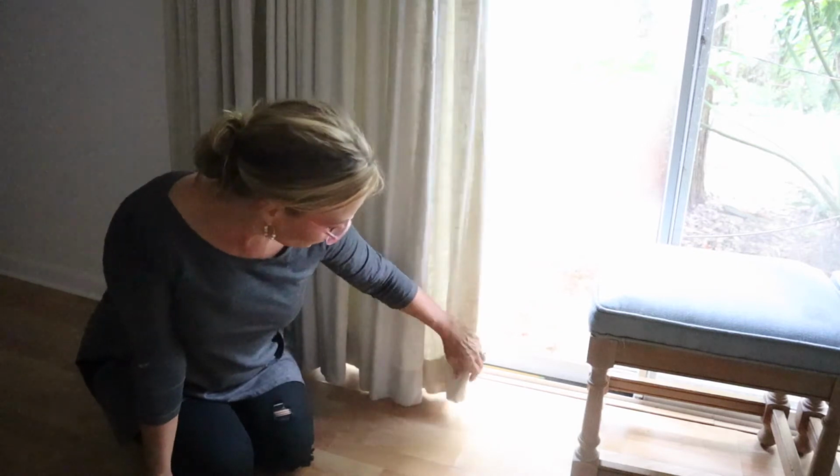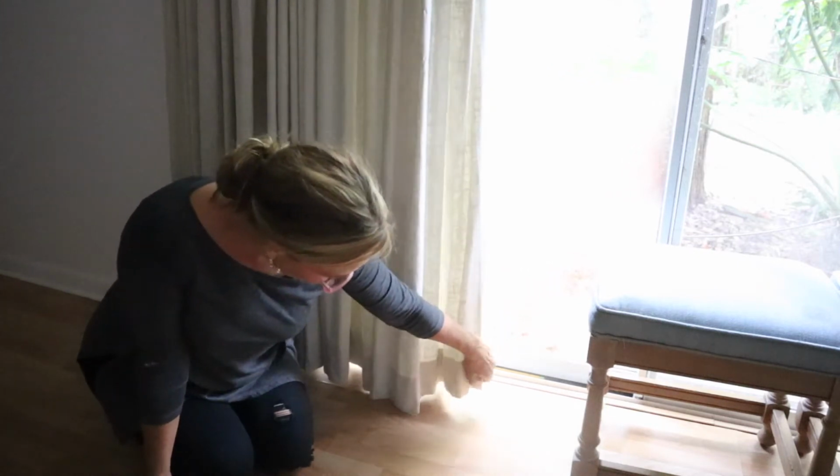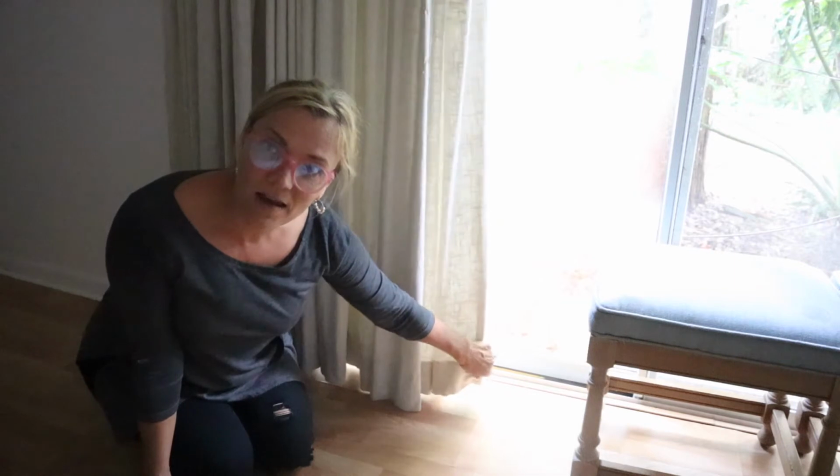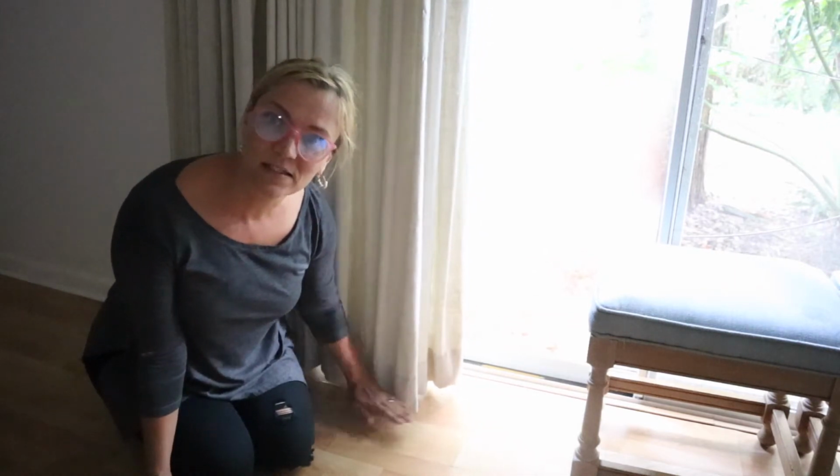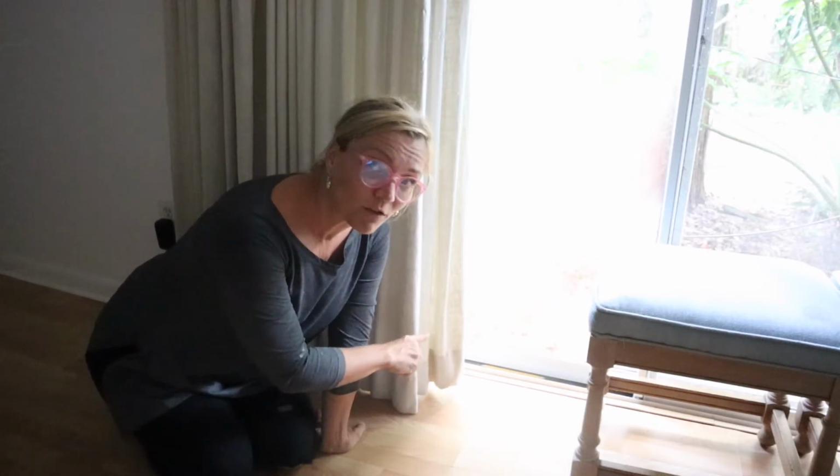For some reason, you just can't figure out why the seam side of your drapery panel is shorter than the rest. The rest of your curtain hits the floor nicely, but the edges are up off the floor, and you just don't know why. Well, this is the video for you. I'm going to tell you what this is all about, why your curtain is up off the floor, and how to resolve it. So let's get started.